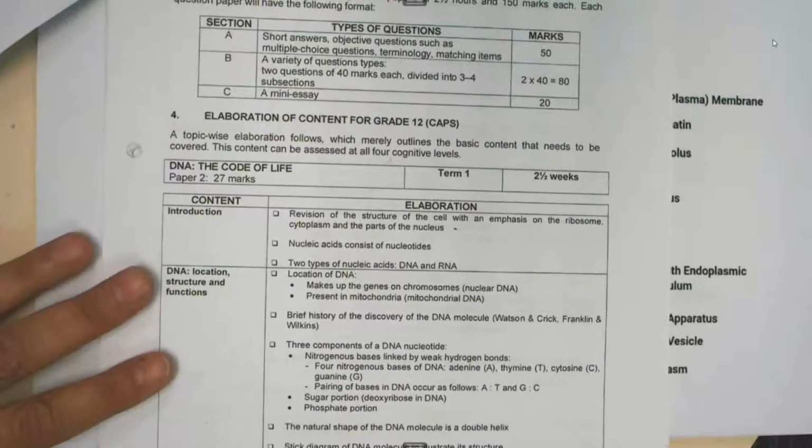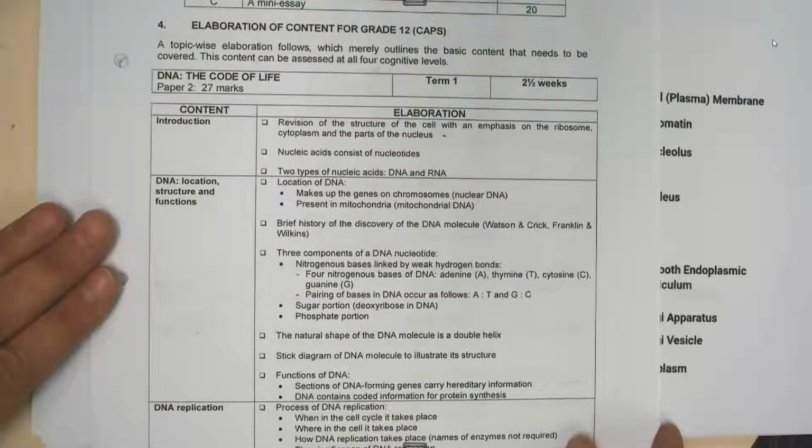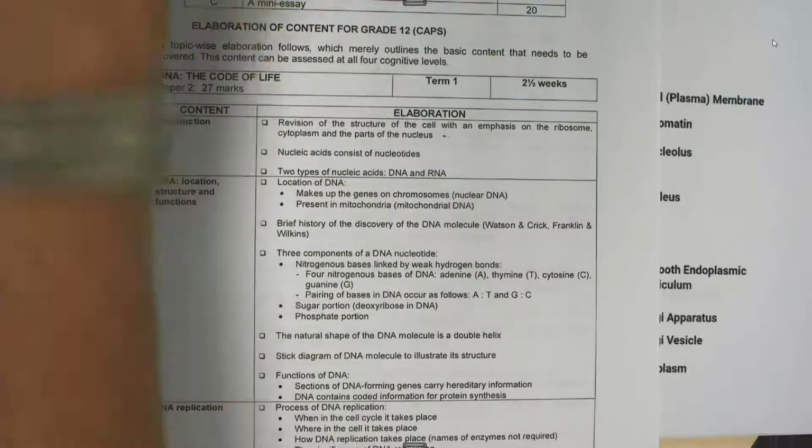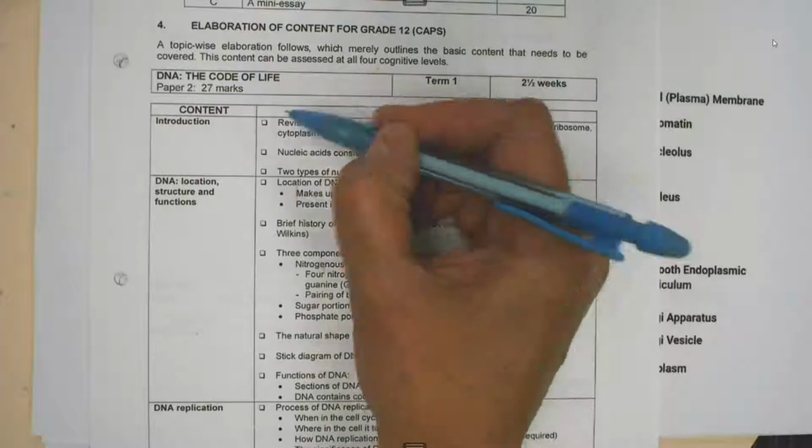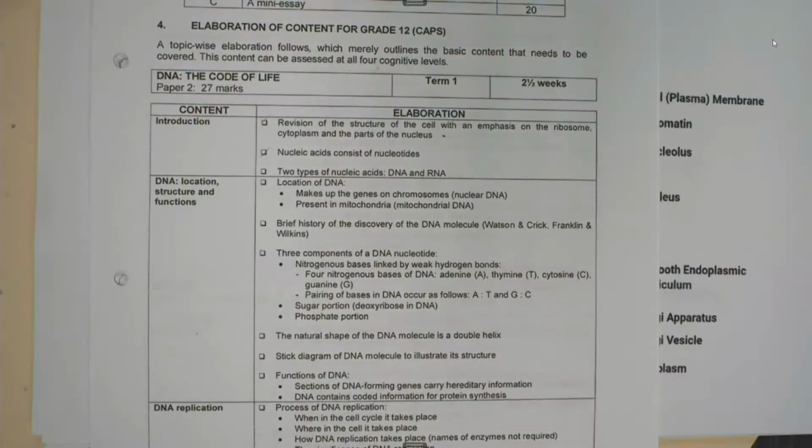When we look at DNA, for instance, you will see all the information that you need is on this paper, and there's even blocks. When you are studying, you can mark the blocks as you finish, and you will know exactly what is important. Learners always ask us, ma'am, what is the scope? What must we study? Now, this is your scope. This is what you need to know exactly. Please don't summarize this, because then we will have to summarize your marks.